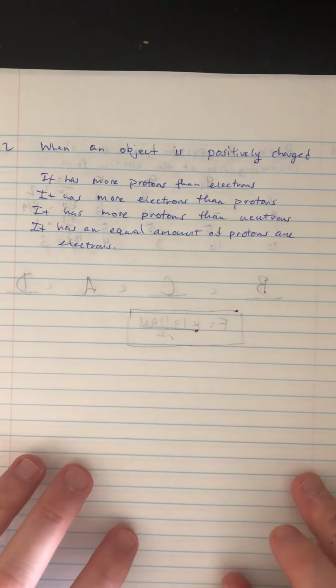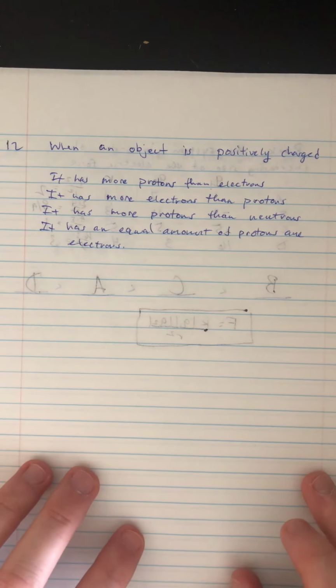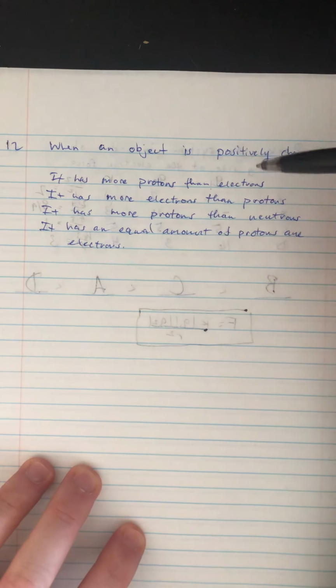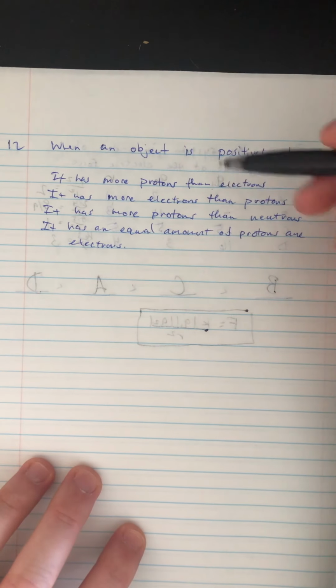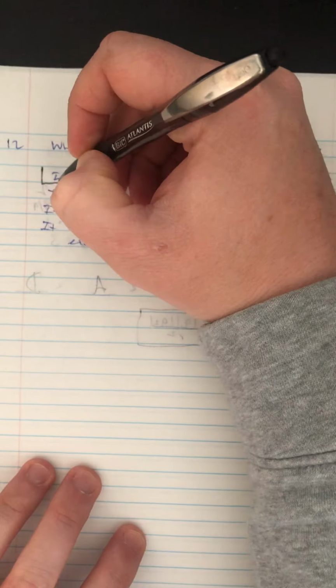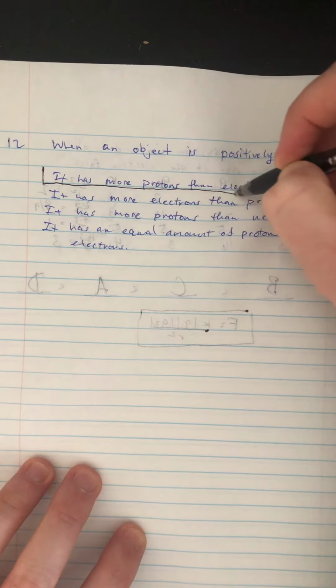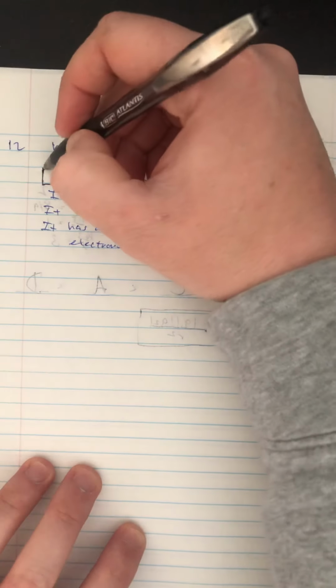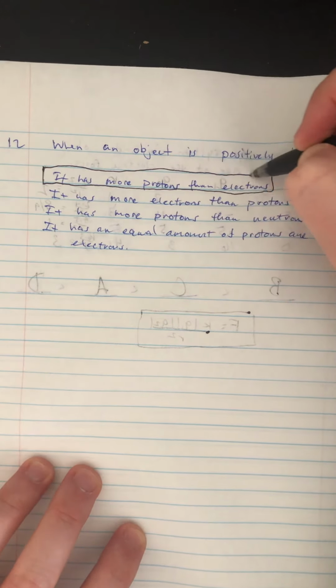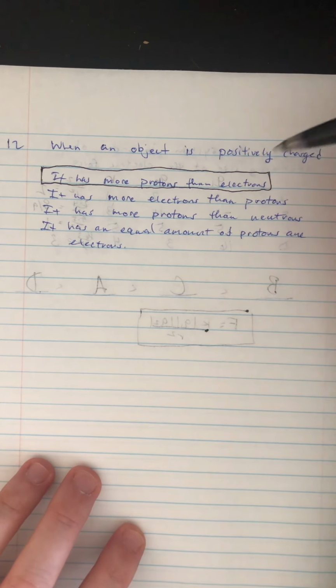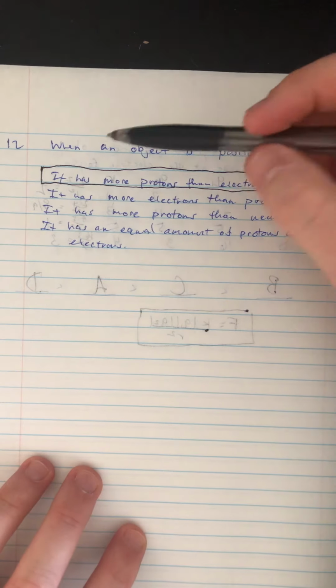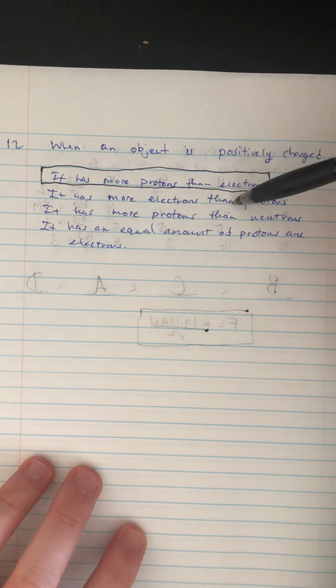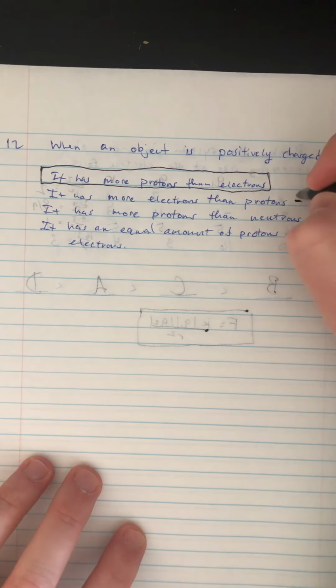When an object is positively charged, what do we know about it? It has more protons than electrons. Perfect. If an object is going to be positively charged, it has to have more protons than electrons because protons contribute to positive charge, electrons contribute to negative charge. If it had more electrons than protons, then it would be negatively charged, not positively charged, which makes no sense.